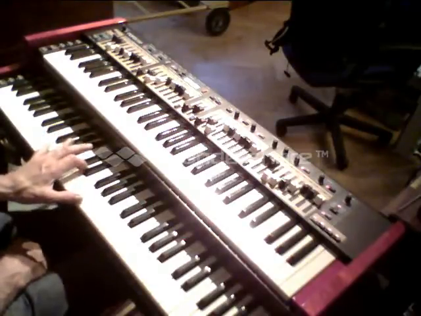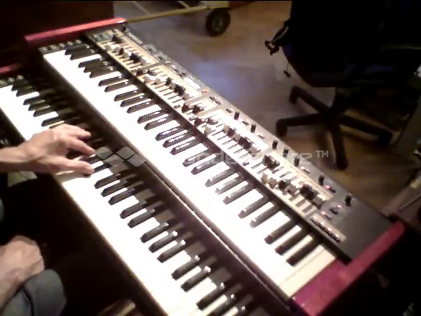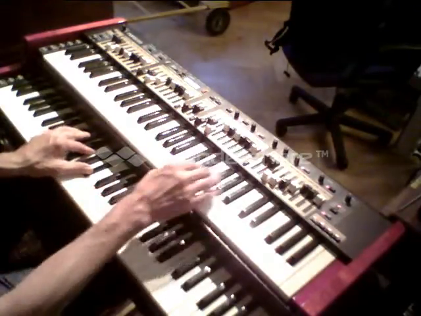So I start with the E sharp 9 to a D flat dominant chord.